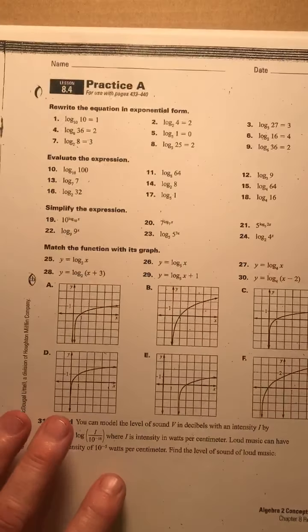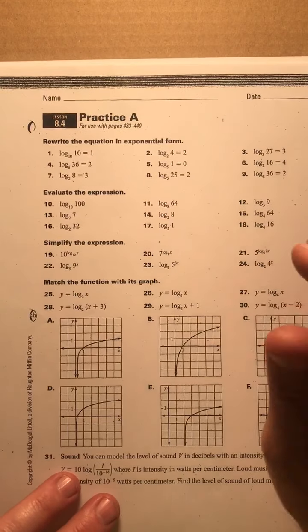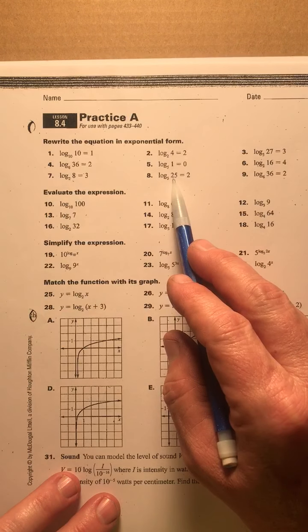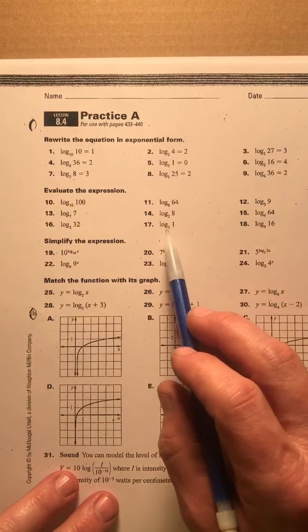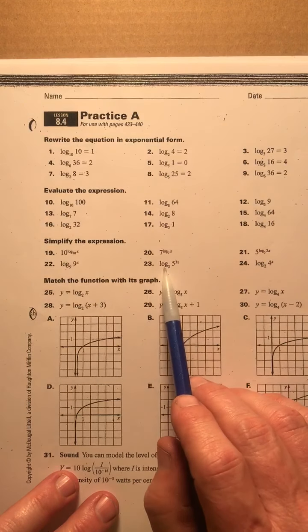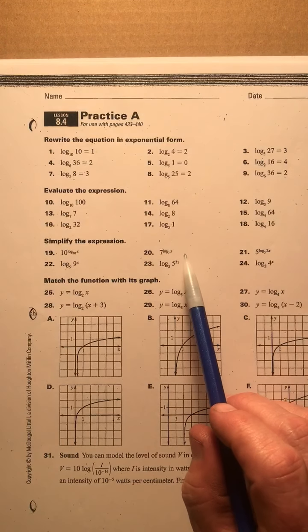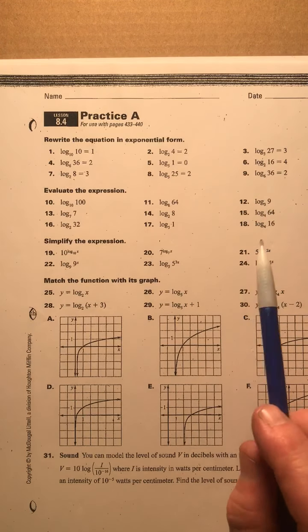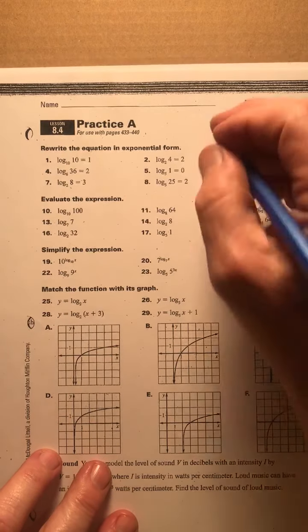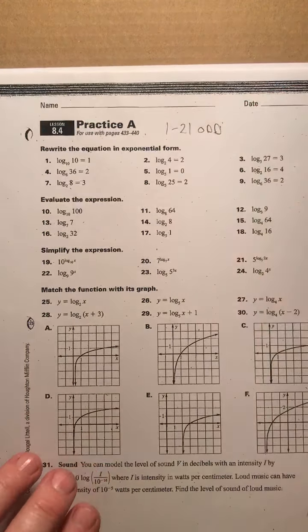And that's it for the notes. So now what I want you to do is this. The top ones, you have to rewrite in exponential form. The second part, you're evaluating these. And the third part is where you're going to do that simplifying, which is what we just did. So all I want you to do is 1 to 21 odd. That's all you're going to do, 1 to 21 odd. And that's it.